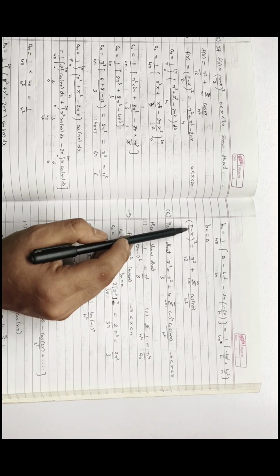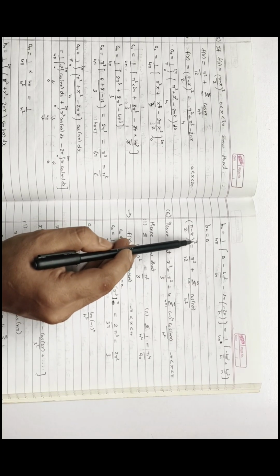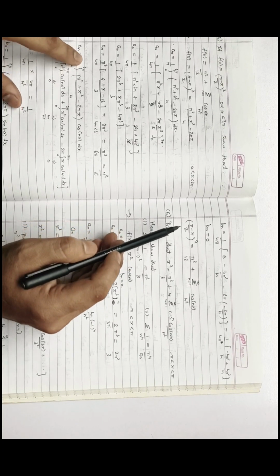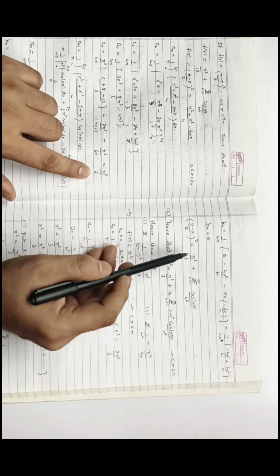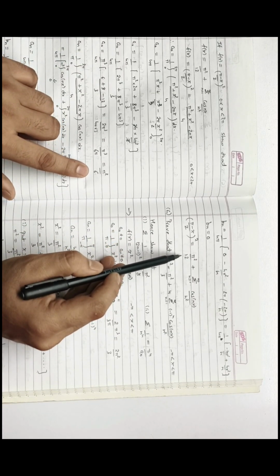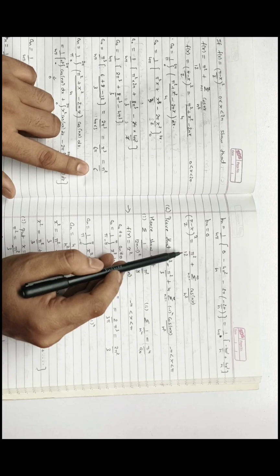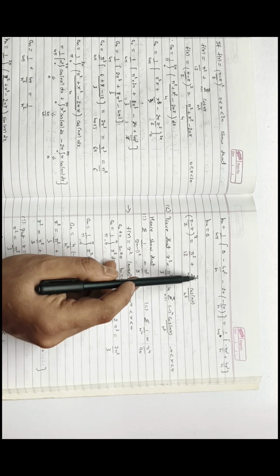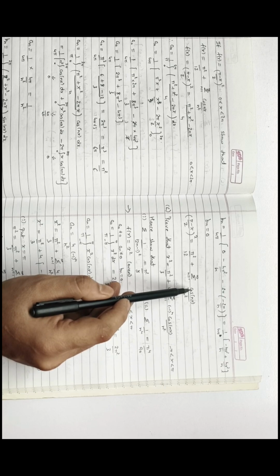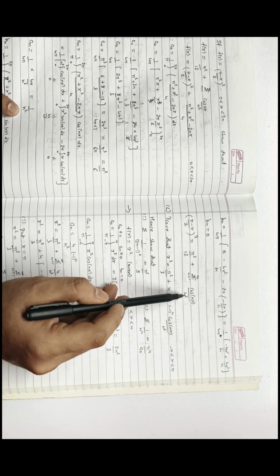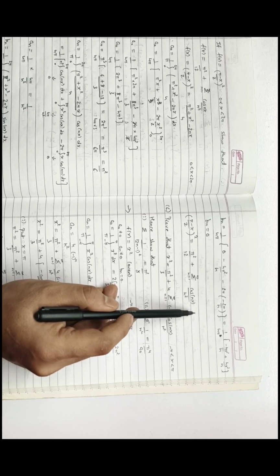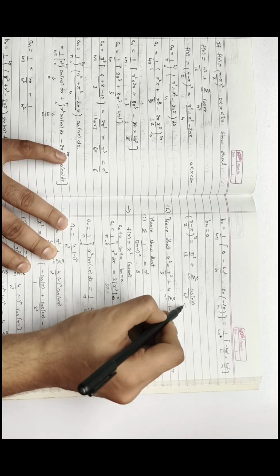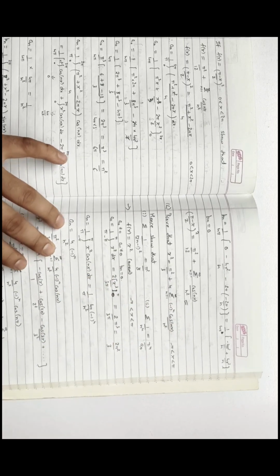So f of x, which is (pi minus x upon 2) whole square, is equals to a naught by 2. So our value of a naught is pi square upon 6, so a naught by 2 means pi square by 12, plus summation n starts from 1 goes to infinity an. An is 1 upon n square into cos nx, and the bn term is 0, so it will give me 0. So this is what we had to show, and we have shown this.